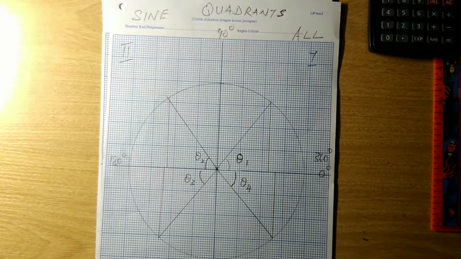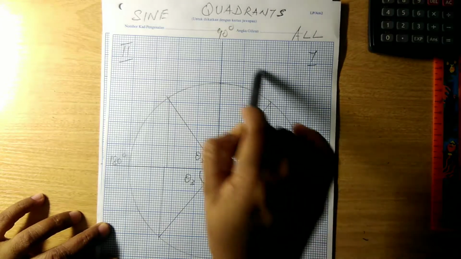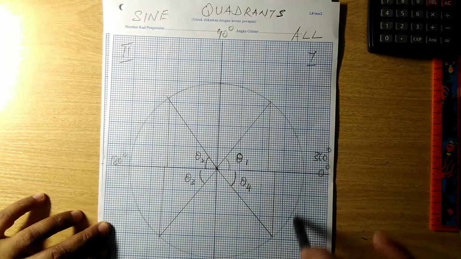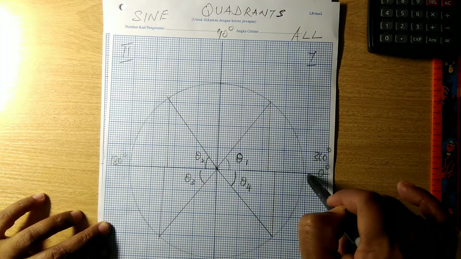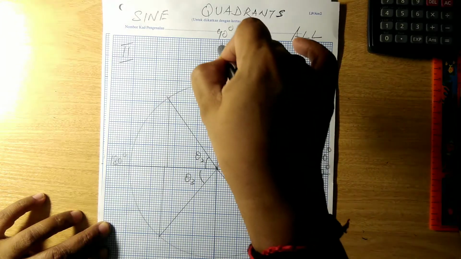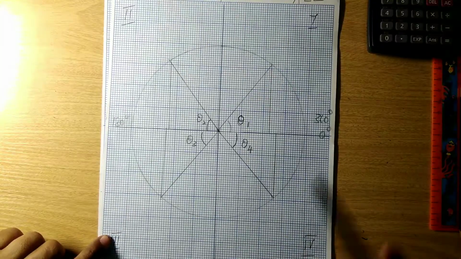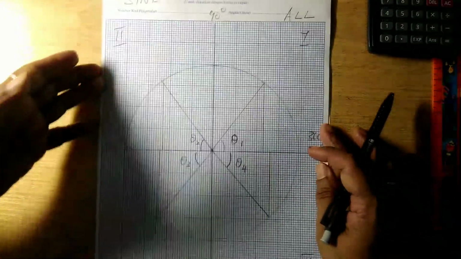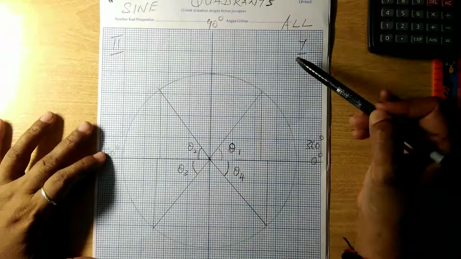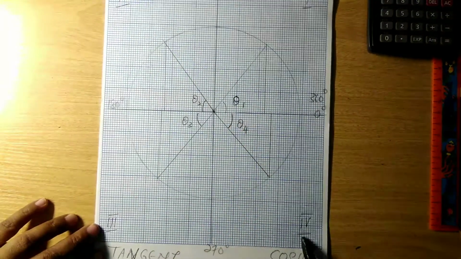Now if you notice, previously all our angles are positive angles, meaning when we measure the angles, we're going in an anti-clockwise motion. 0, 90 degrees, 180, this is 270 and 360 degrees. So this is called the first quadrant, second quadrant, third and fourth quadrant.